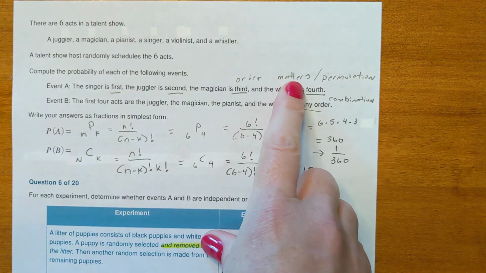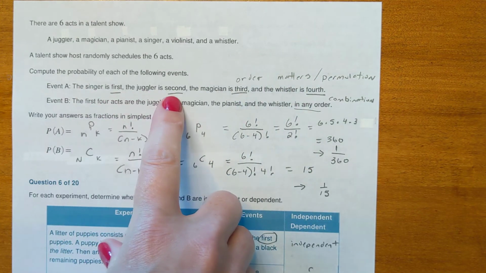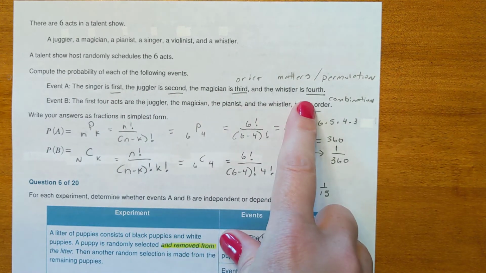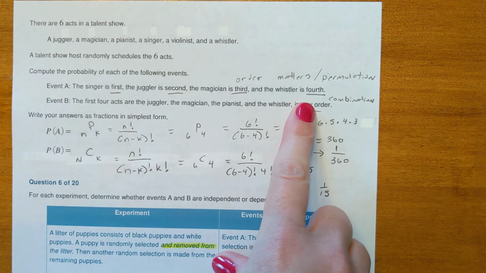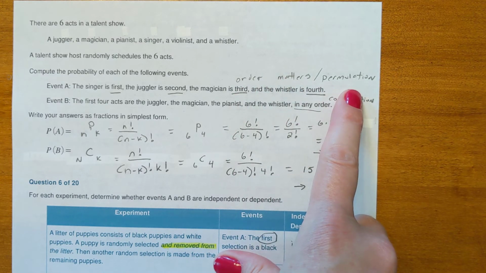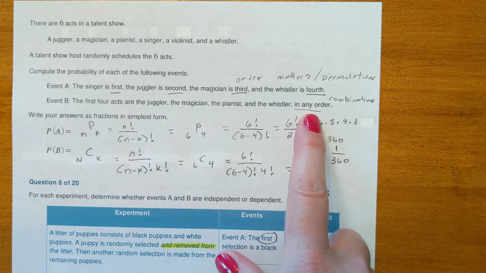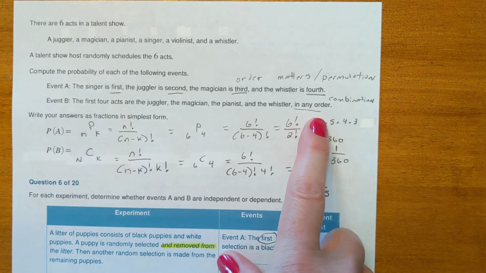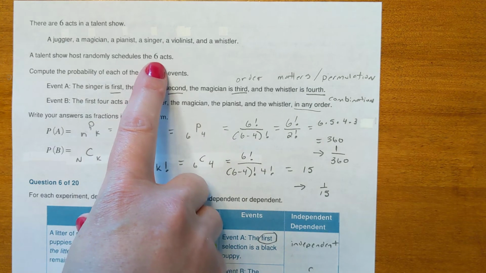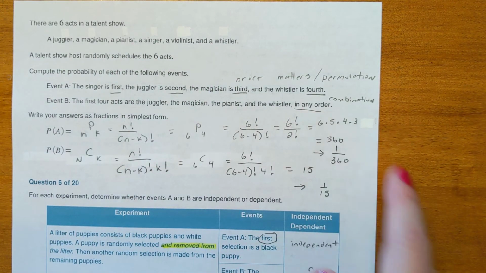This one, the order matters because he's deciding who is first, who's second, who's third, who's fourth. They're making an order out of the acts. So that makes it a permutation. The second one here, any order, they can go up in any order they want. He's picking 4 different acts out of the 6, but the order of which they're going doesn't matter, which makes it a combination.